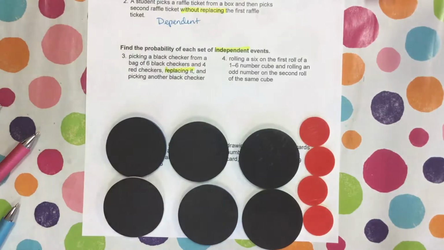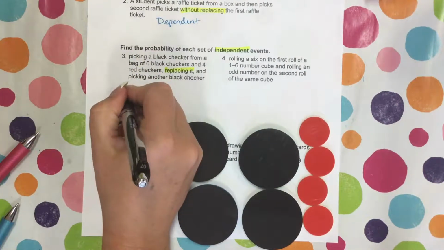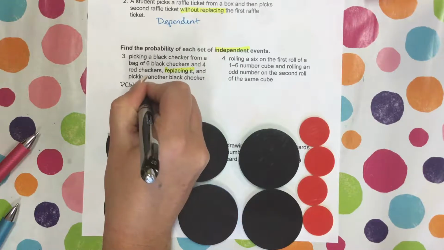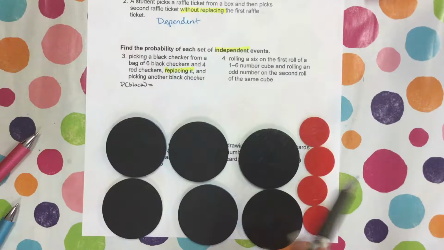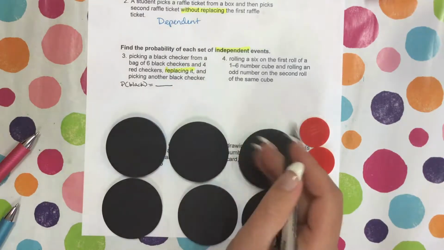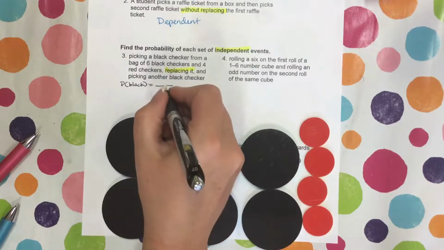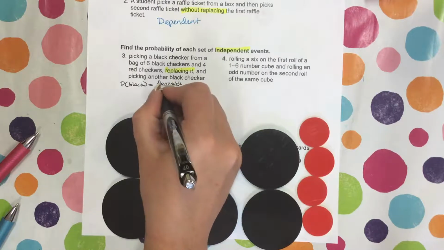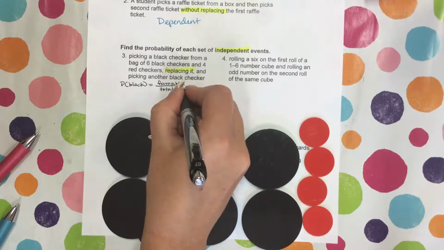So what's the probability of picking a black checker? Remember, the probability is the favorable outcomes over the total outcomes.